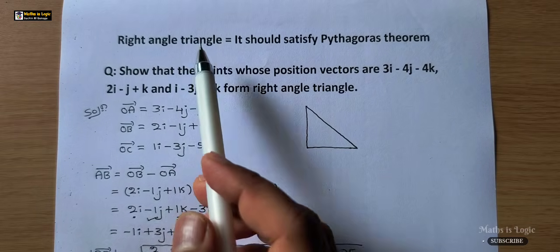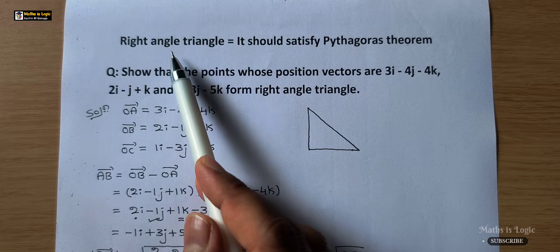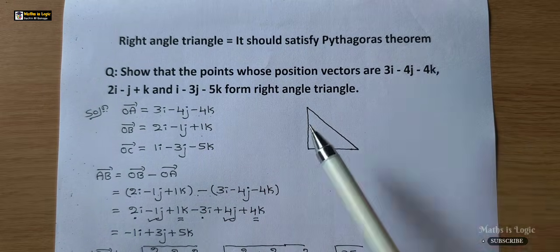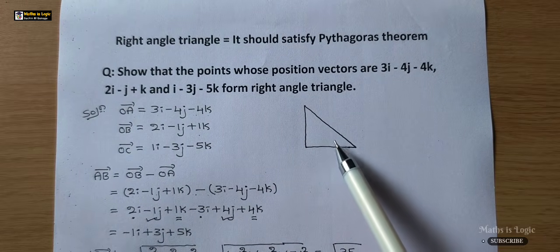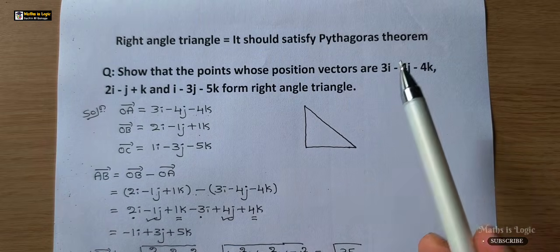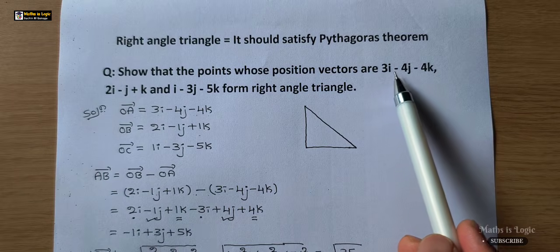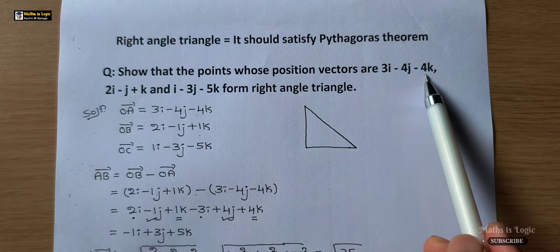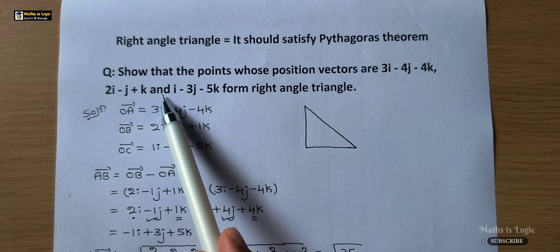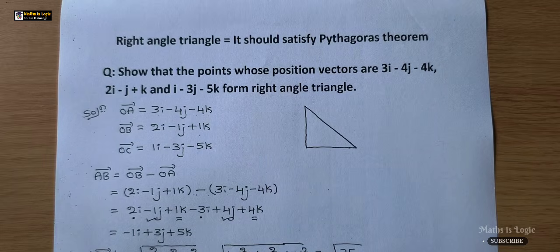Next, right angle triangle. If you want to show the given triangle is a right angle triangle, we need to satisfy which theorem? Pythagoras theorem. After adding two sides we need to get the third side, that is nothing but Pythagoras theorem. So see how the question will be asked: show that the points whose position vectors are 3i minus 4j minus 4k, 2i minus j plus k and i minus 3j minus 5k form a right angle triangle.